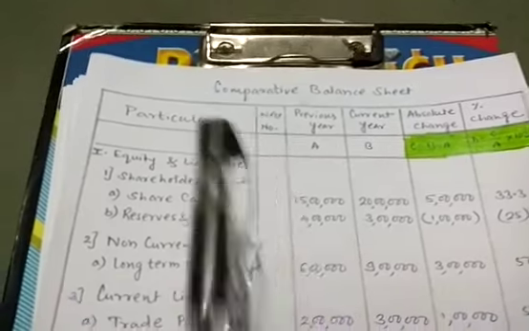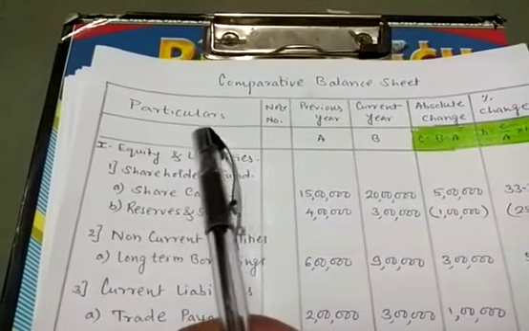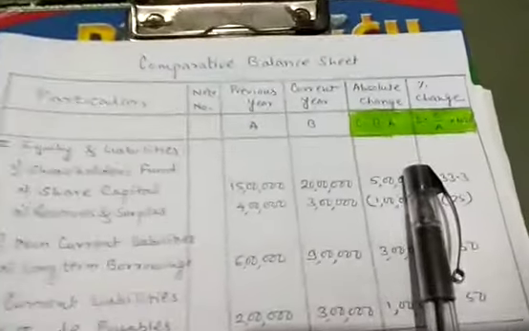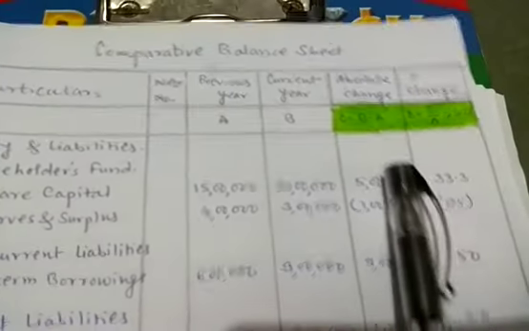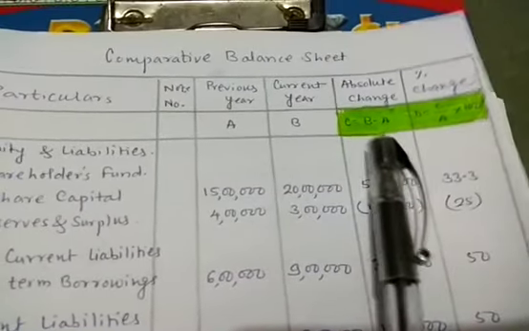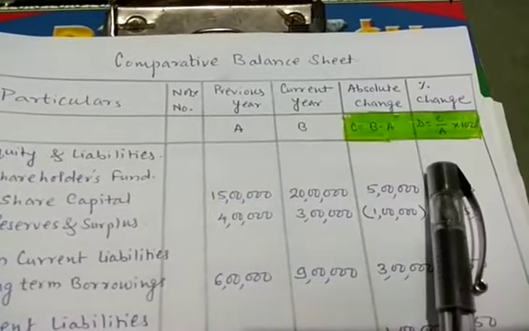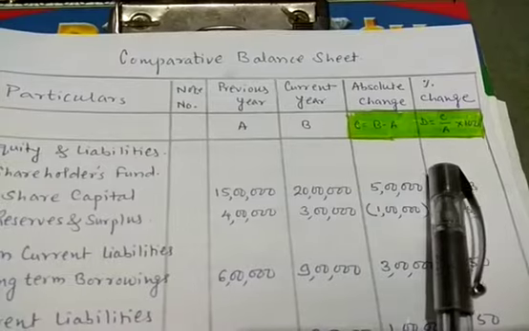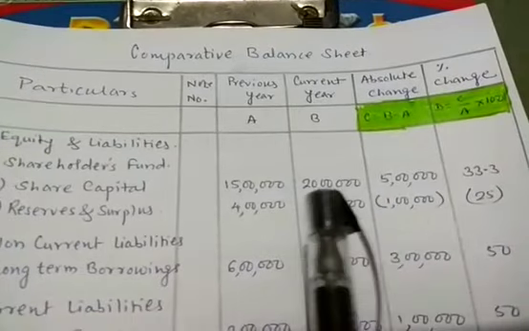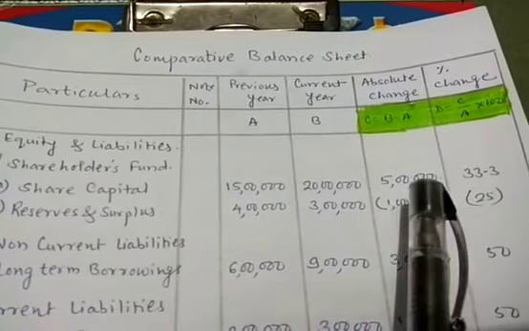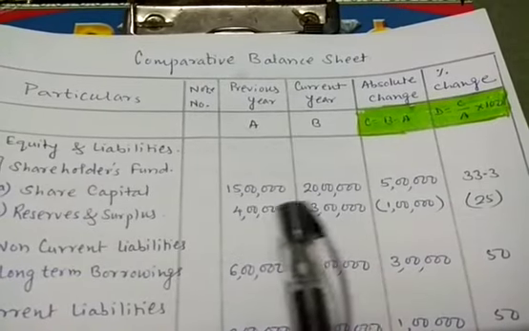Let's take an example of a comparative balance sheet. It will also have particulars, previous year figure and current year figure. Absolute change will be calculated in the same way as we have calculated, that is C is B minus A, current year figure minus previous year figure, and D is calculated as C upon A into 100. Here the calculation shows the current year figure is 20 lakhs, previous year 15 lakhs, change is 5 lakhs. Current year figure is 3 lakh, previous year 4 lakh.